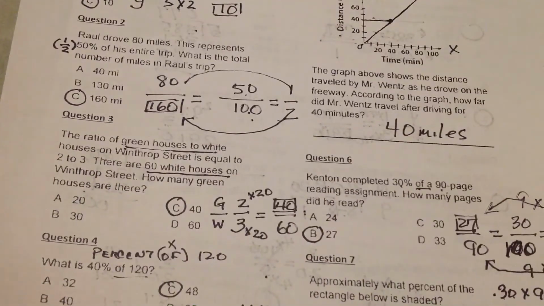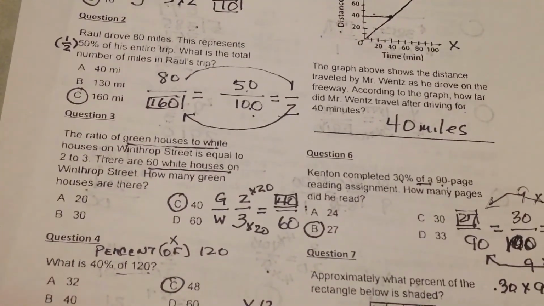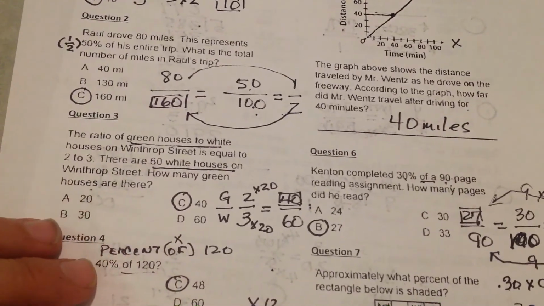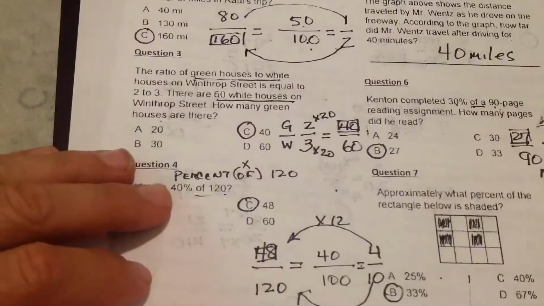So there you have it. There are the answers to the Unit 3 test on proportionality, ratios, and rates.